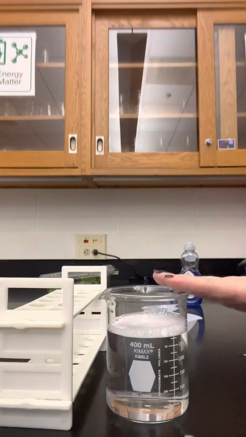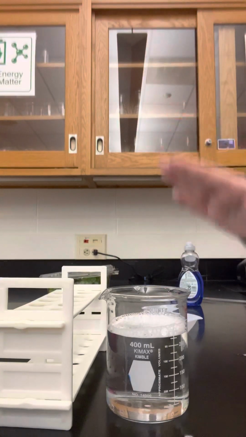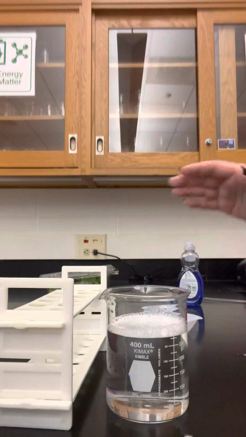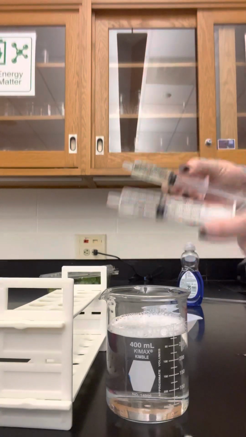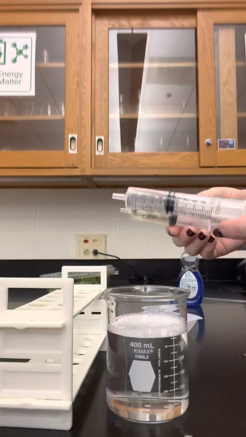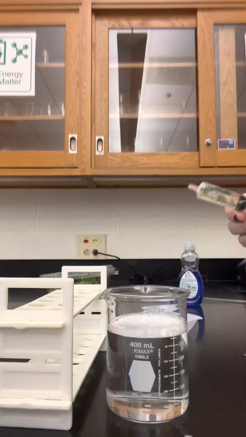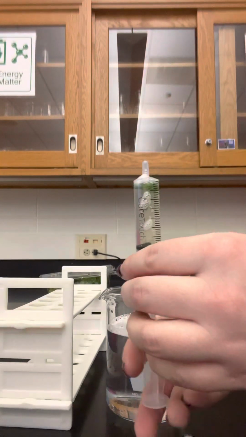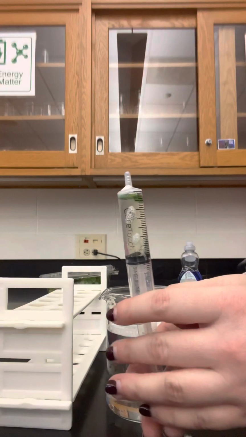So you might need to modify the solution based on the variable you're testing, and you'll want to try to set up both of your syringes at the same time. So I just have this one set up for now. You guys should be doing both at the same time.